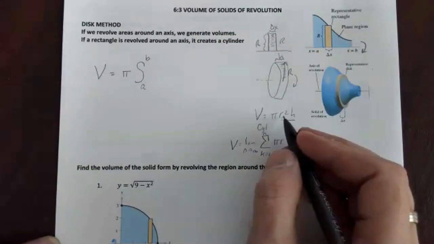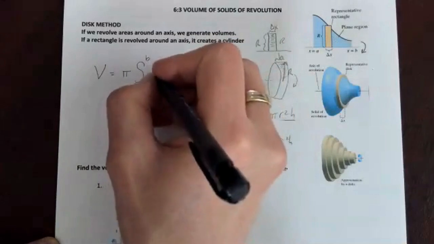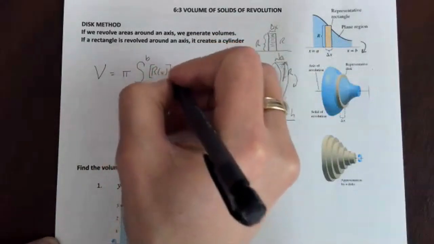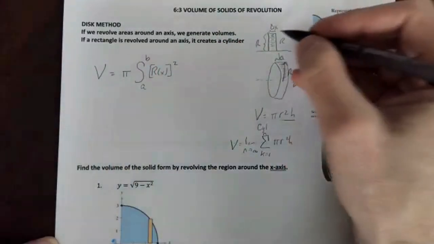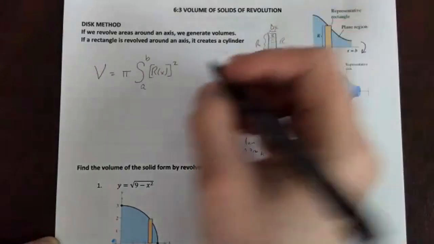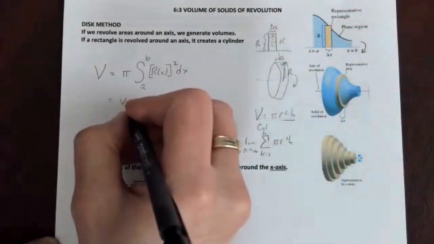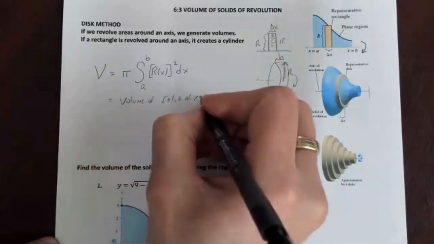Your radius is this distance here, which is the height of the thing. So we're going to call that big R of x, and of course it's going to be squared because the radius is squared. And then the height, remember, was my delta x, so that's going to become my dx. And so this will give me the volume of a solid of revolution.